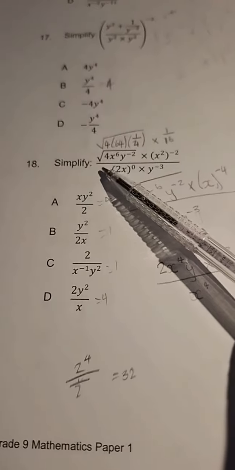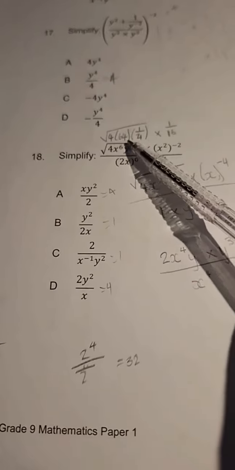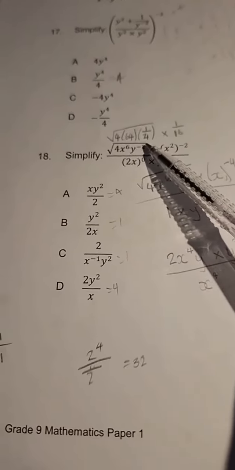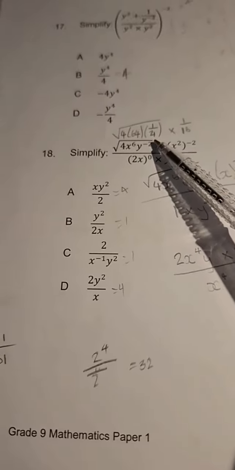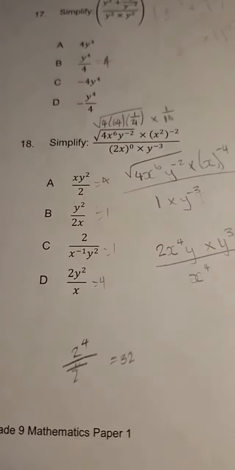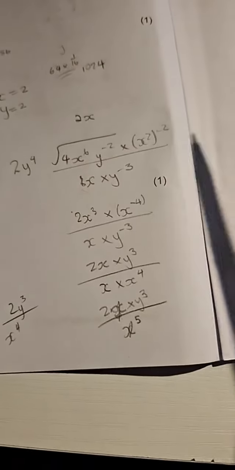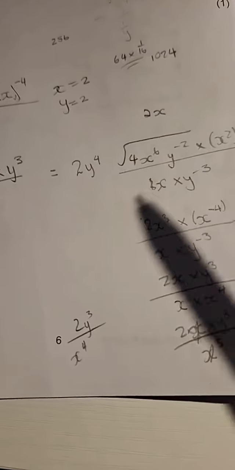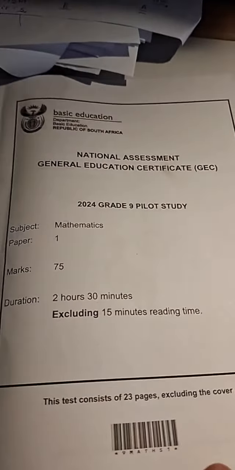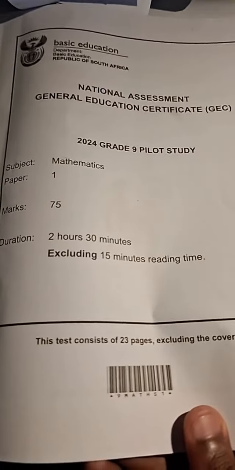Right, simplify. Look at this one: the square root of 4x to the power 6 y to the power negative 2. Sorry guys for all of this writing. This was another learner's paper; I took someone's papers booklet from last year. You see, this was the booklet, because they get booklets, guys.